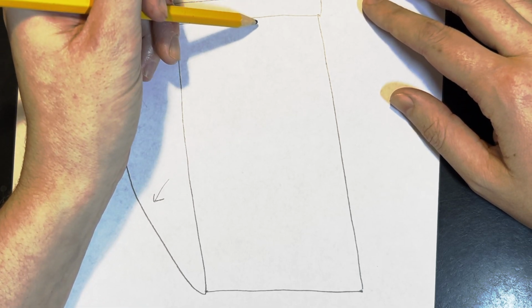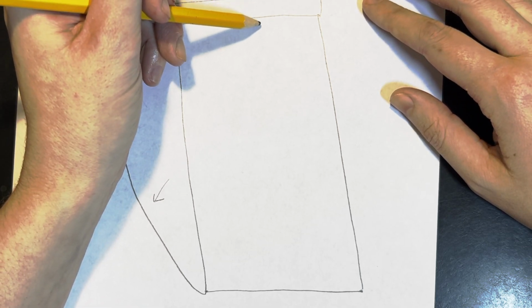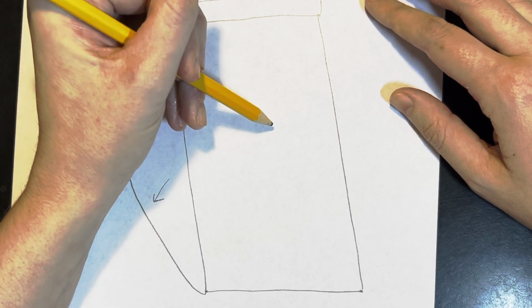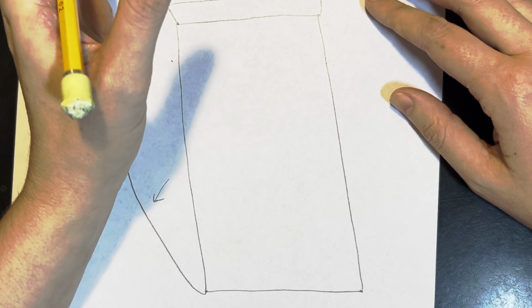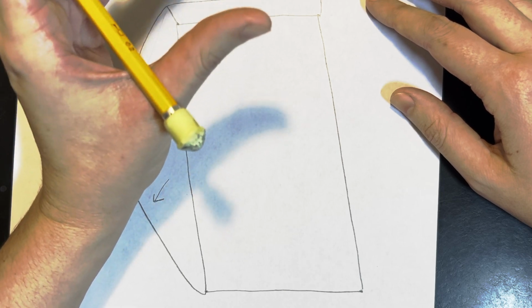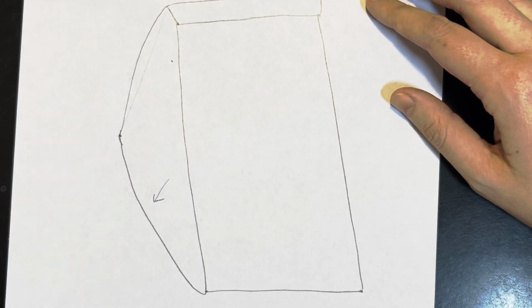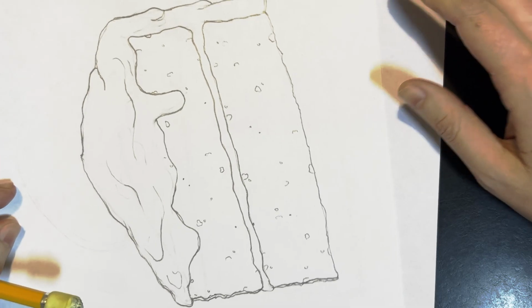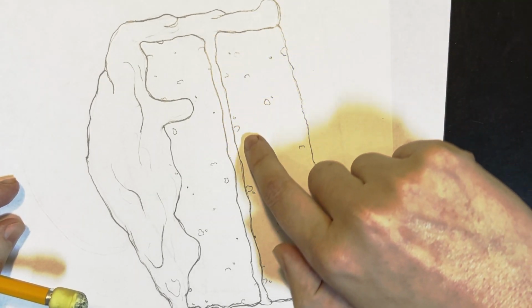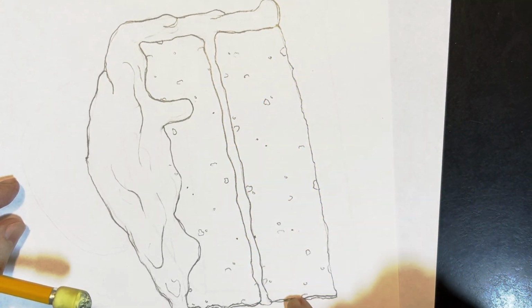And I'm going to go ahead and make this line kind of wavy so that I don't have to redo it again. We're going to go ahead and create a texture line with this. So notice how these lines are slightly wavy.